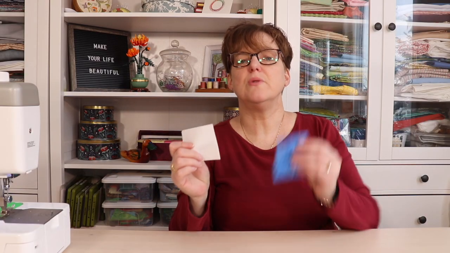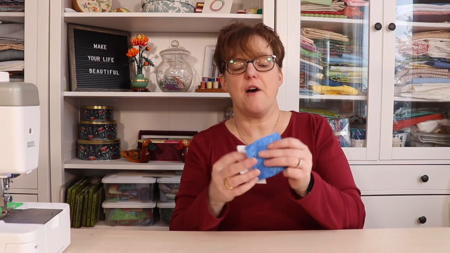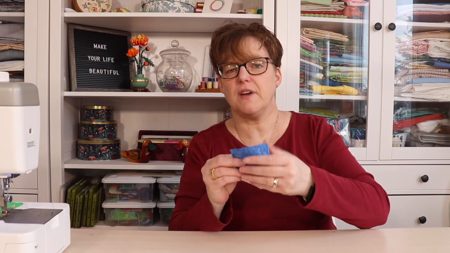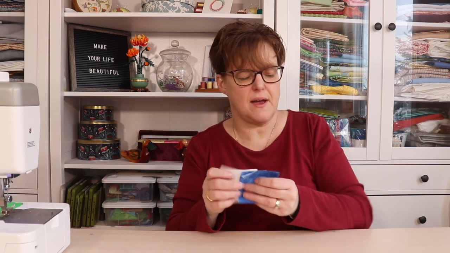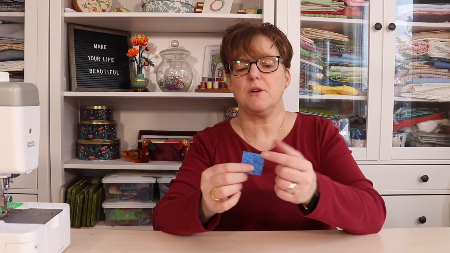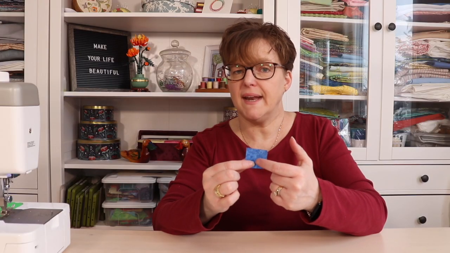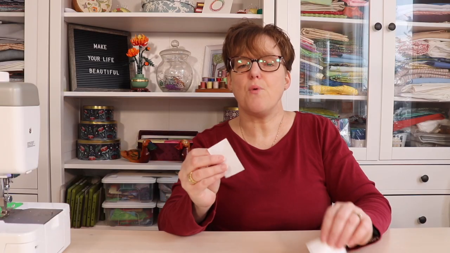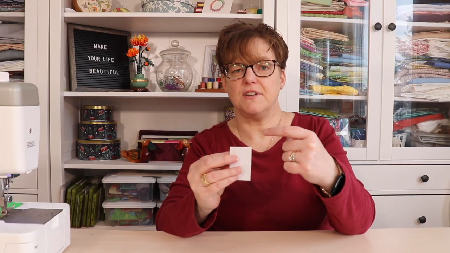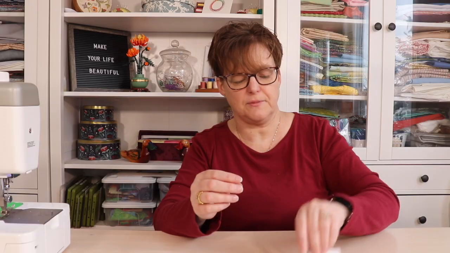So to make this block, you're going to need 2 3-inch squares of both the feature fabric and the background color fabric. Then with the feature fabric, you're going to need a 1.5-inch square. And with the background fabric, you're going to need 4 pieces that are 1.5 inches by 2.5 inches.